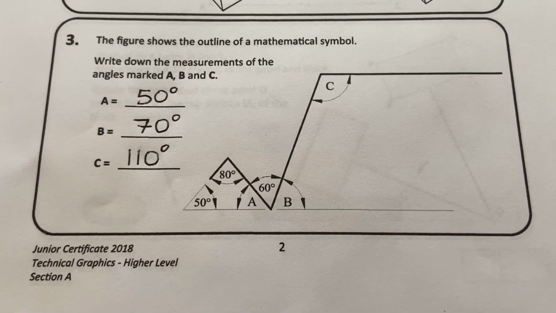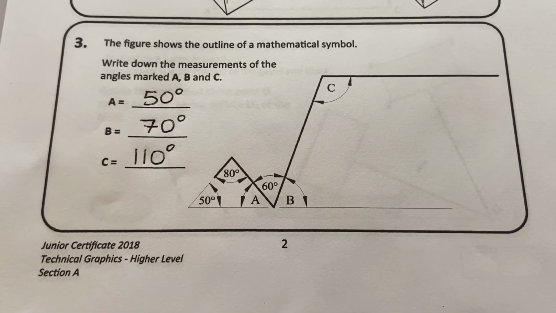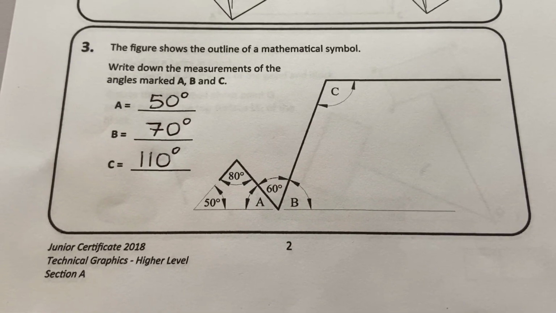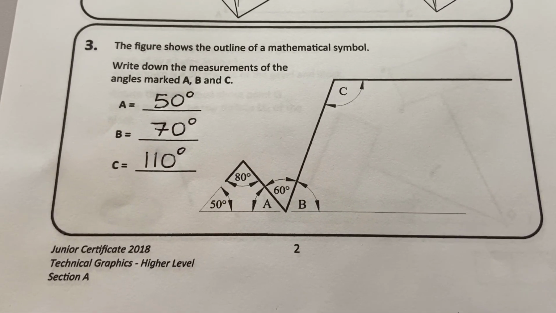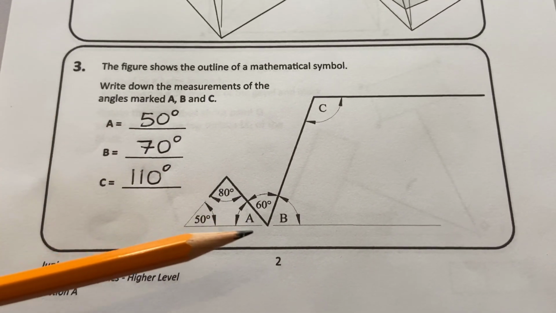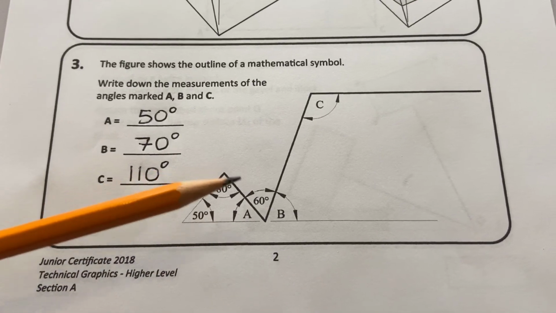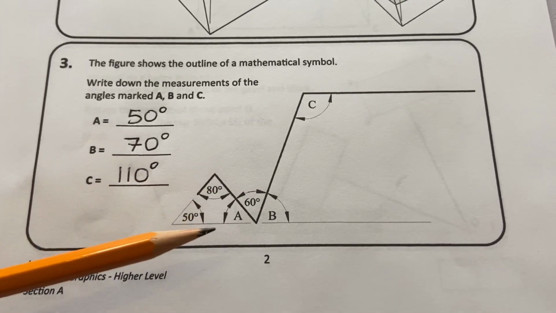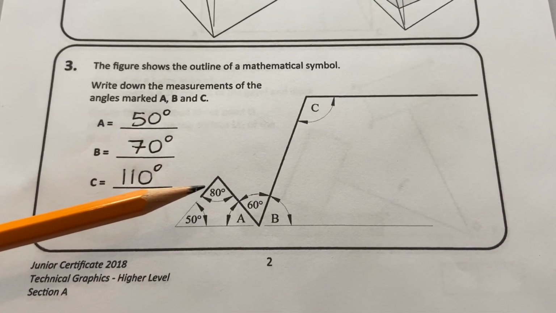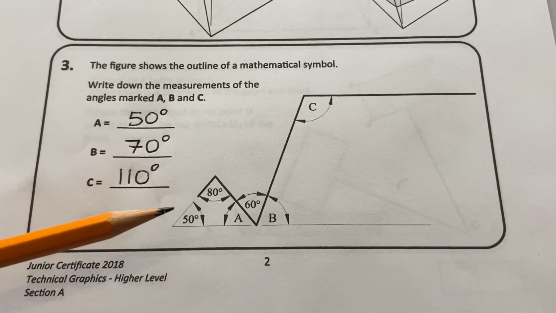Question 3. The figure shows the outline of a mathematical symbol. Write down the measurements of the angles marked A, B and C. So working out A, first of all, we can see that A is part of a triangle. And if we look at the angles already indicated, we have 80 and 50.